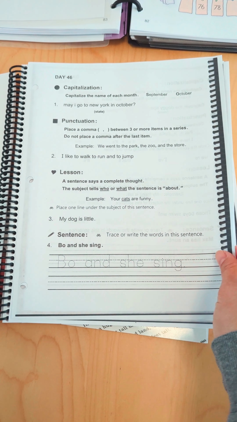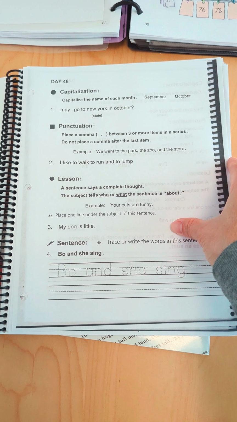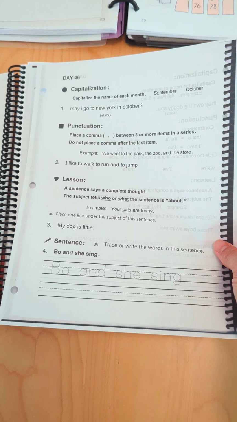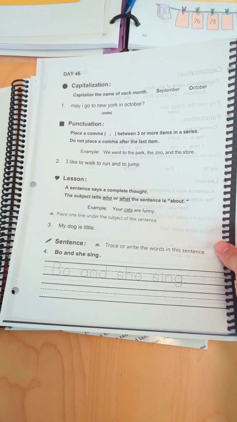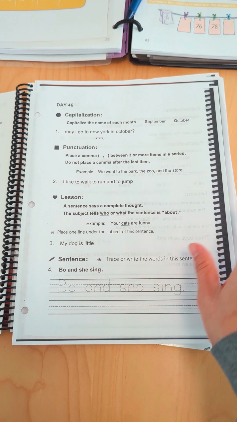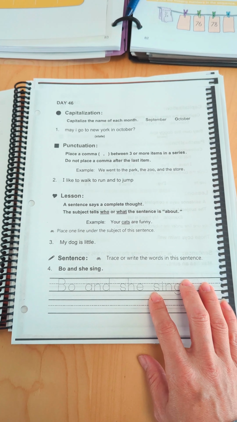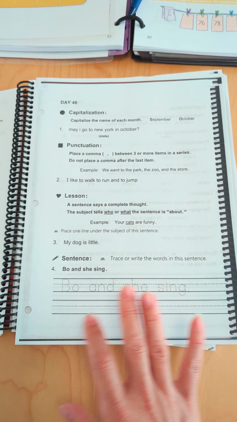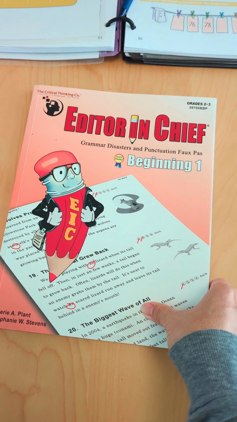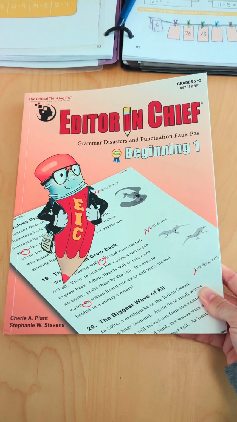Now as you can see, this doesn't have any color. I just copied this from the teacher's manual, and it looks repetitive, and it can be. Maybe that's what makes it effective, but I'm not sure. But I wanted to bring something a little bit different, a variety to the grammar lesson, and that's why just recently I bought something else, and that is Editor in Chief.